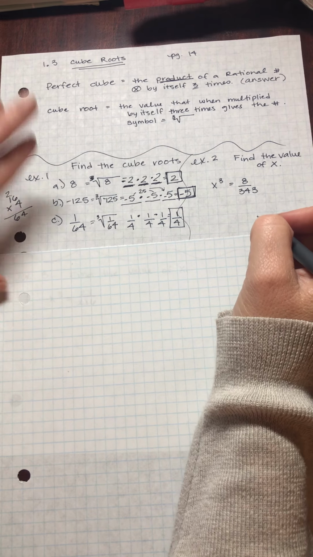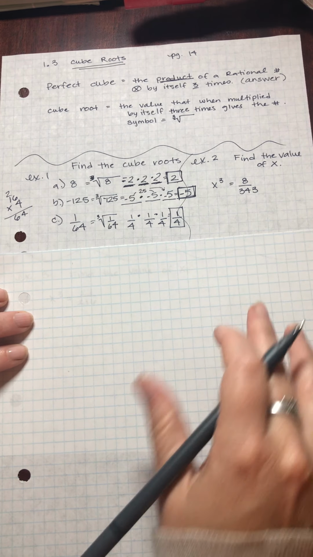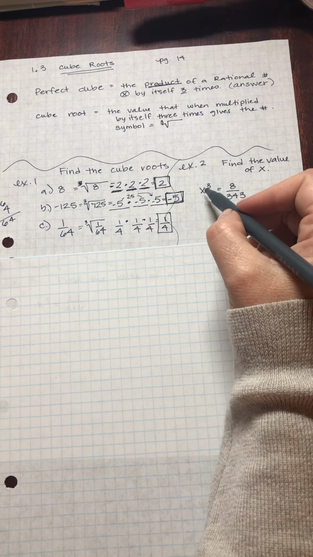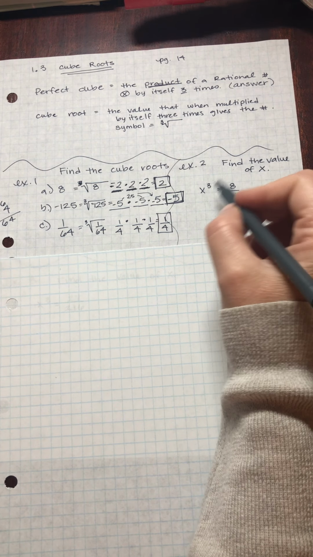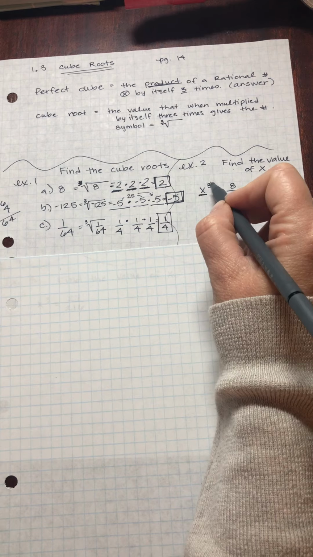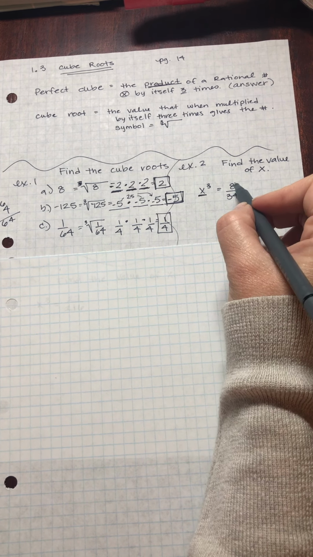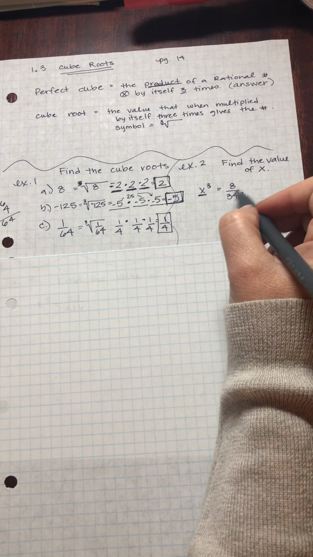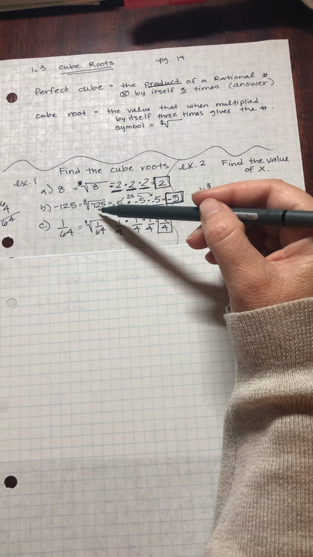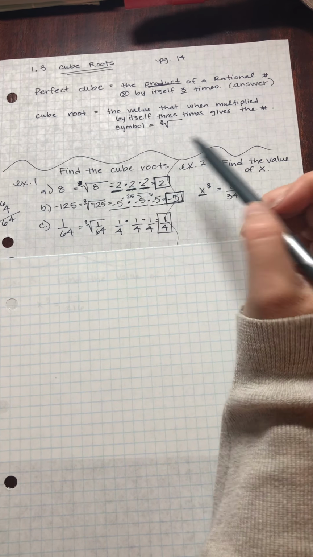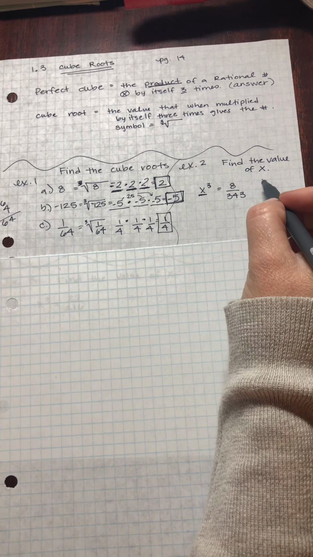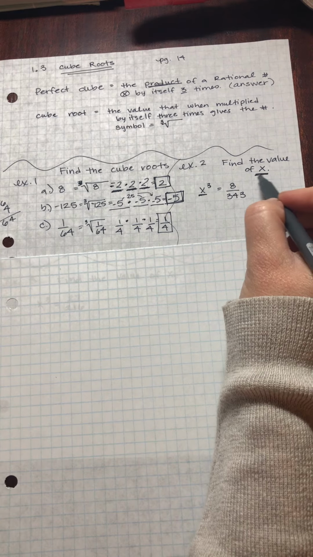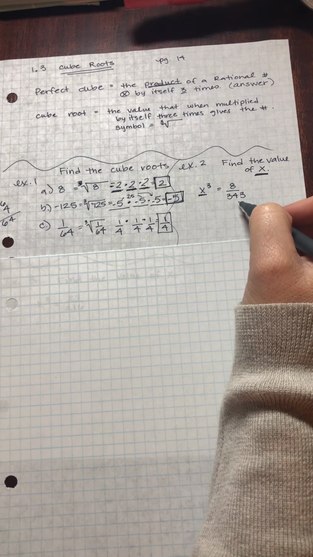Okay? All right, the second type of problem you're going to see today looks like example number 2, which is find the value of x. So what cubed equals 8 over 343? This is asking the same thing as this. It's just that this is now algebra. Anytime you have a variable, a missing amount, it's algebra.